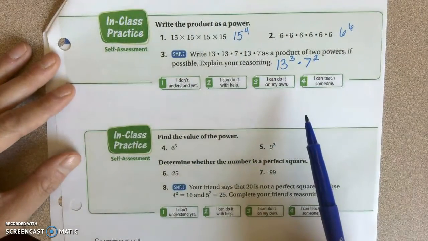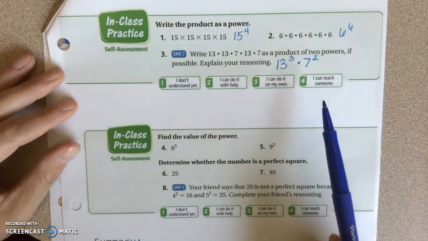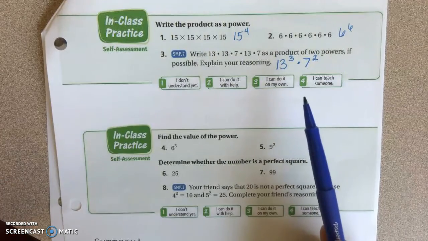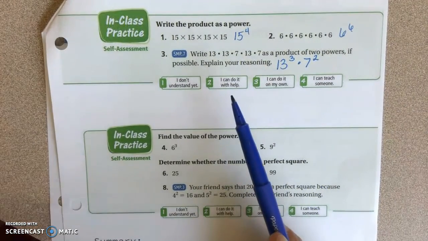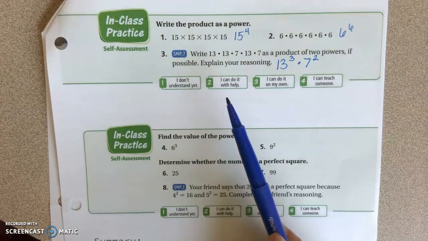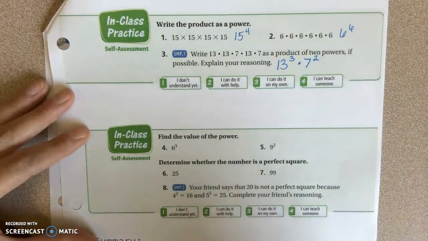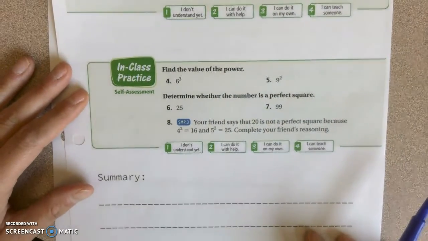Go ahead and give yourself a rating here. Where do you think you fall on this? Just color that in. If you feel like you could teach this to somebody, you feel really good about it, that's a 4. If you can do it on your own, but you're not confident you could teach it, that's a 3. If you can do it with some guidance, a little bit of help from me, that's a 2. And if you don't understand this yet, go ahead and mark 1. Then you're going to pause your video and try the next 5.